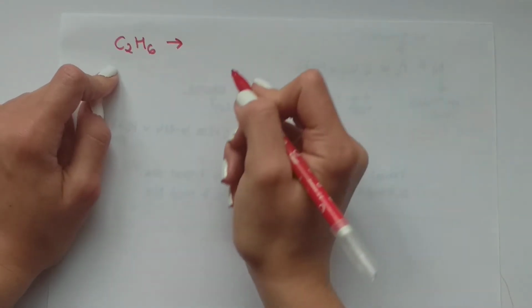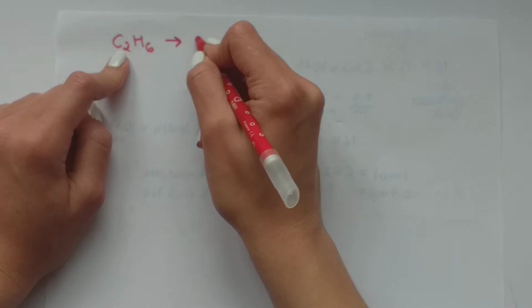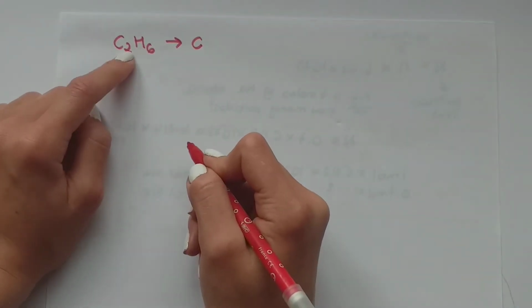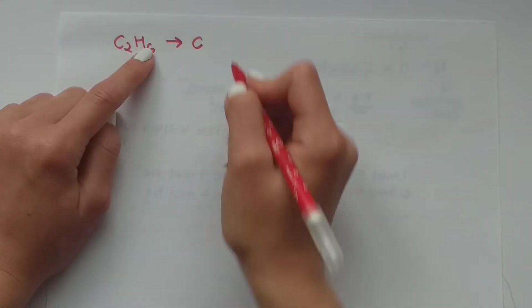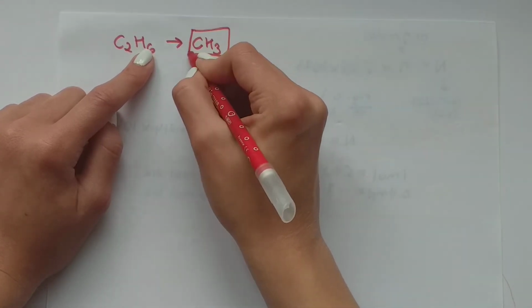Our empirical formula would be the smallest ratio of this. So if you divide by 2, you have 1 carbon. 6 divided by 2 is 3. So this would be the empirical formula of ethane, the simplest ratio.